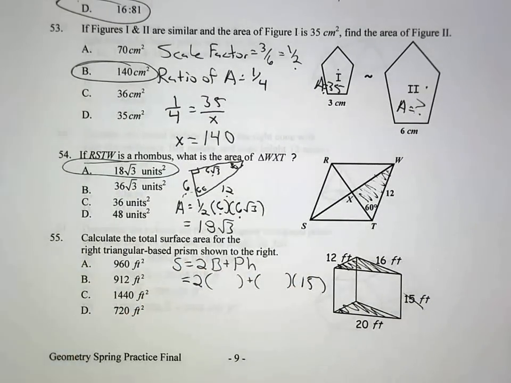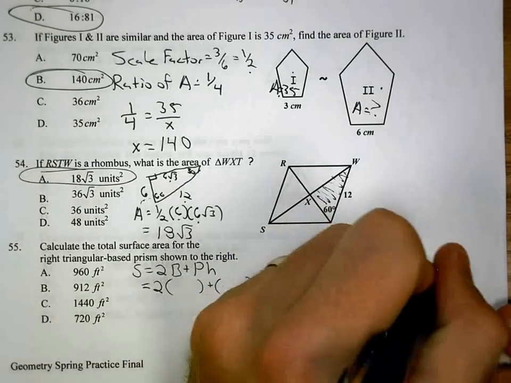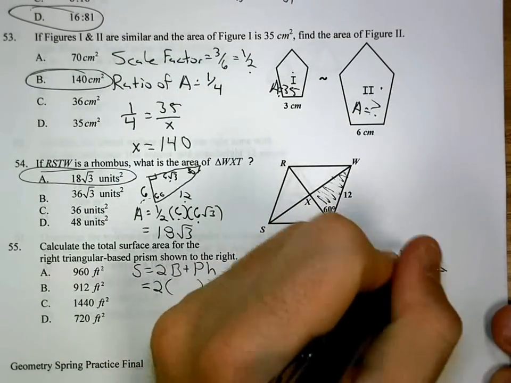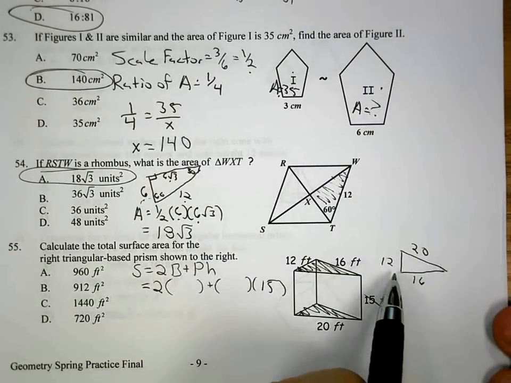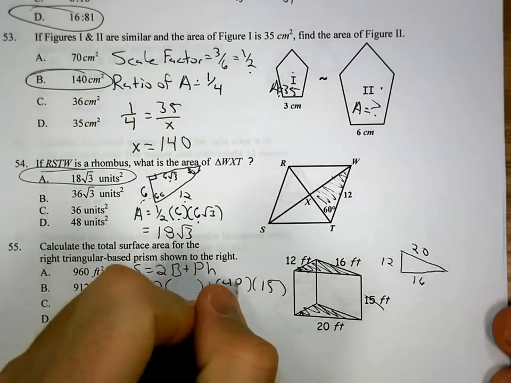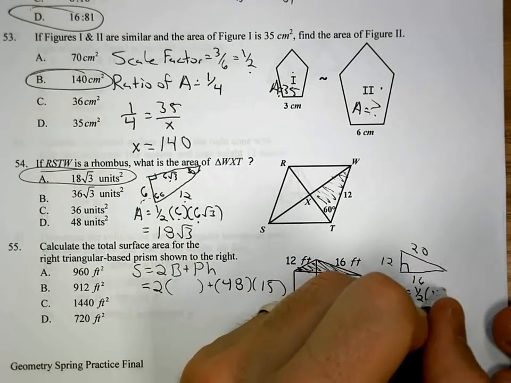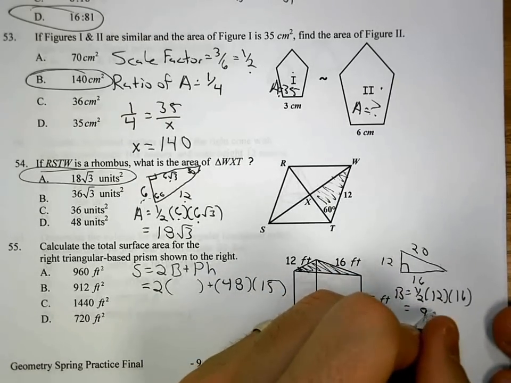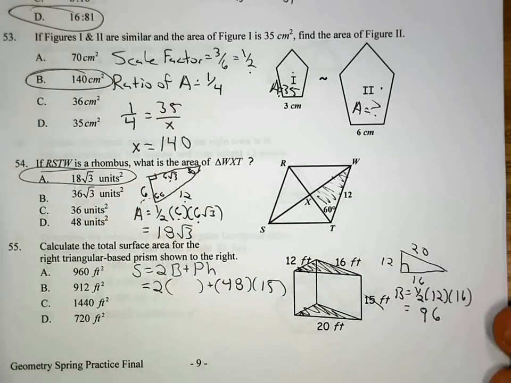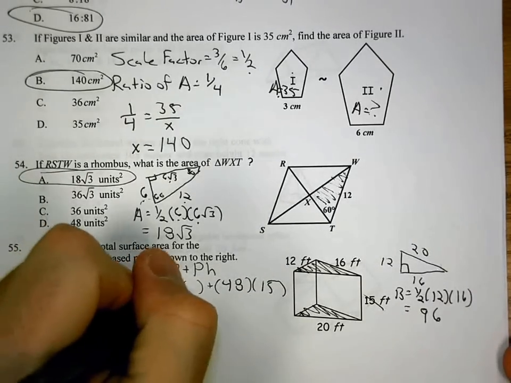Now we need the perimeter of this triangle. So let's just draw the triangle off to the side. I have 12, 16, and 20. The perimeter of this triangle, our base, is 48. Add them all up. Now I need to find the base area. The base area is 1/2 12 times 16. That's going to be 96, I believe. Let's check that. Yeah, it is in fact 96. That's our base area.